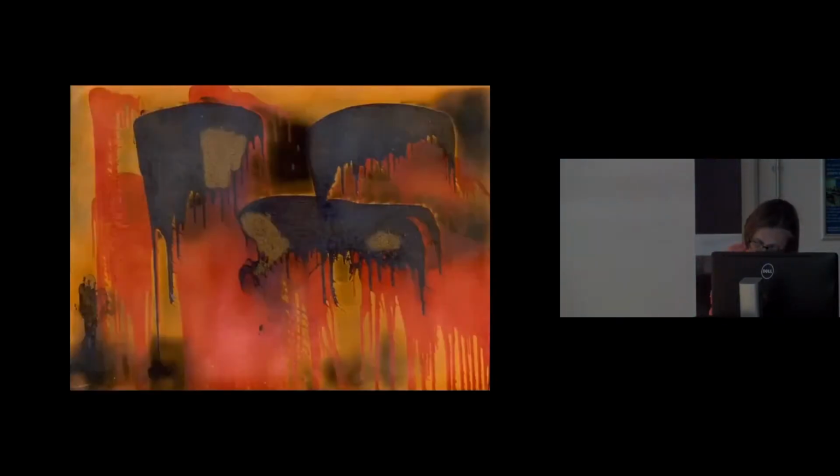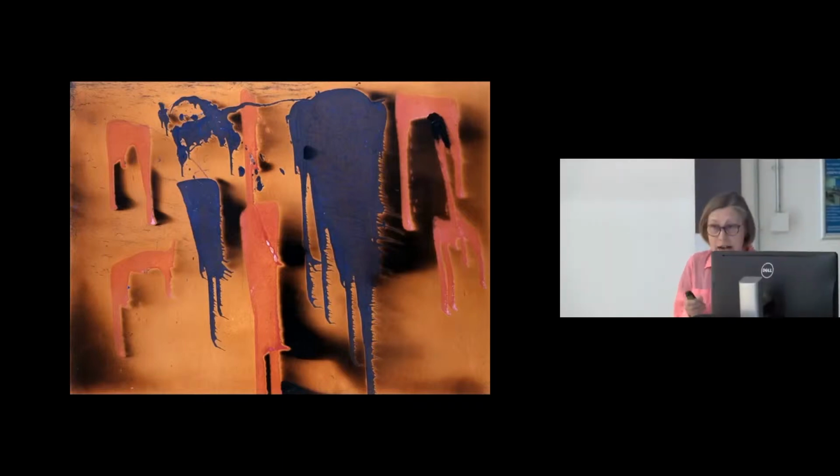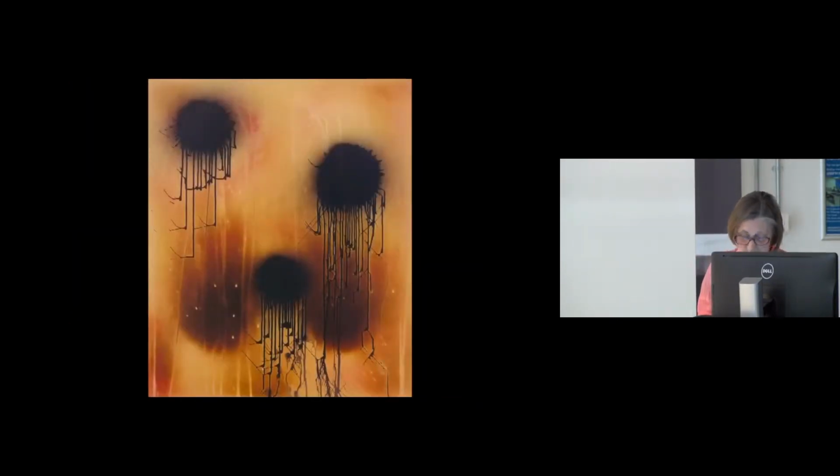As a consequence, spots and drips are registered on the boards where they contrast with the burnt patches. Later, Klein expanded some of the fire paintings by adding colour, which contributes considerably to the dynamism and the radiance of the images. And it's these fire paintings with additional colour that I'm referring to as Yves Klein's paintings of Thunderclouds.